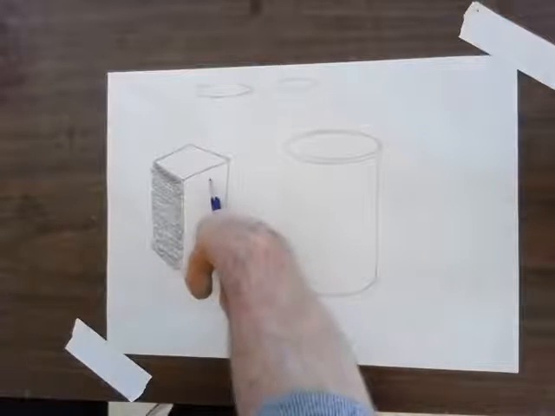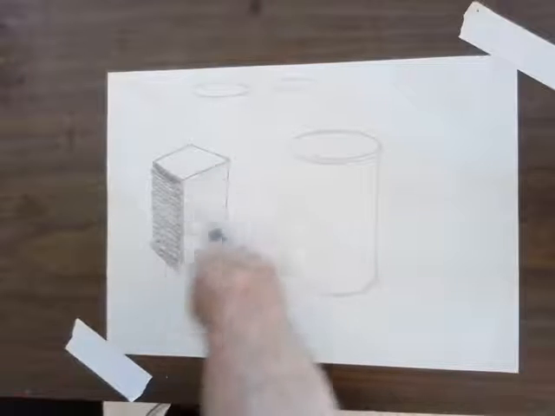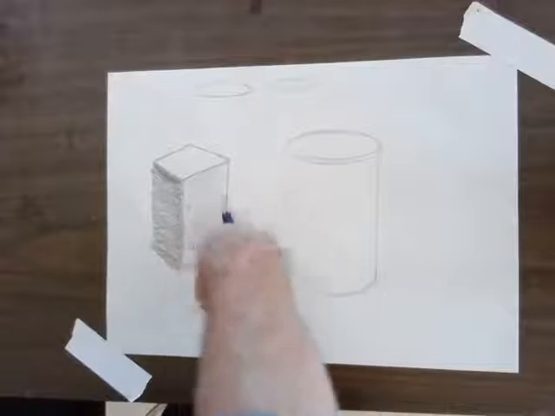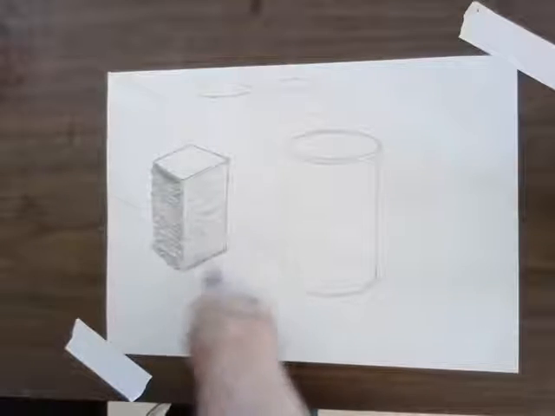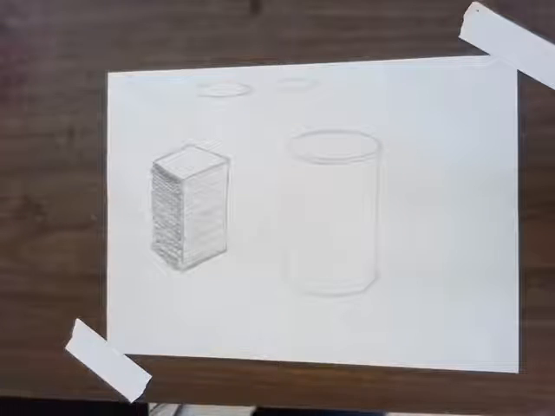All right, mid-tone is going to be this side here. So I'm going to vary my pressure and go a little bit lighter. So just like in your gradient scales, you're not going to bear down as hard to do the lighter tones and bear down harder to do the darker tones.